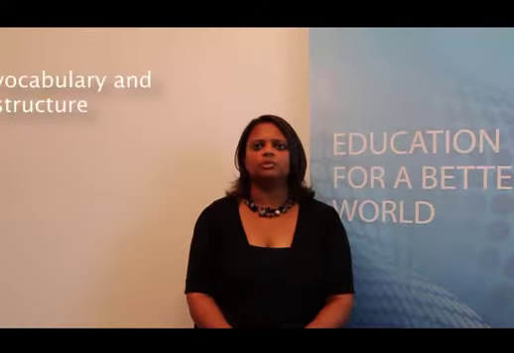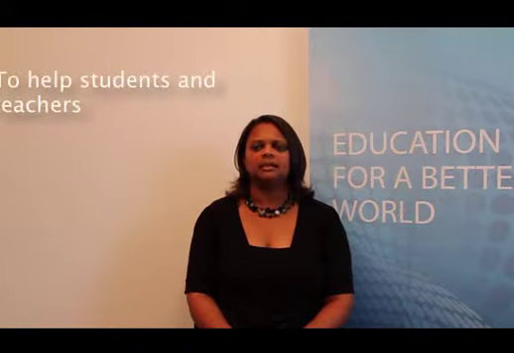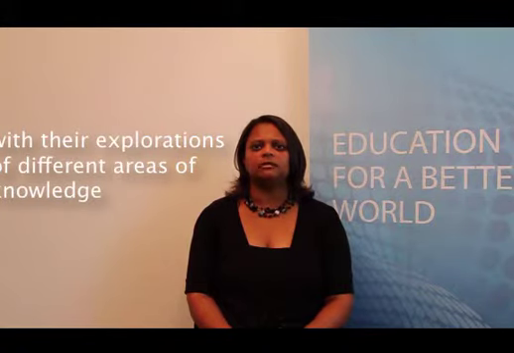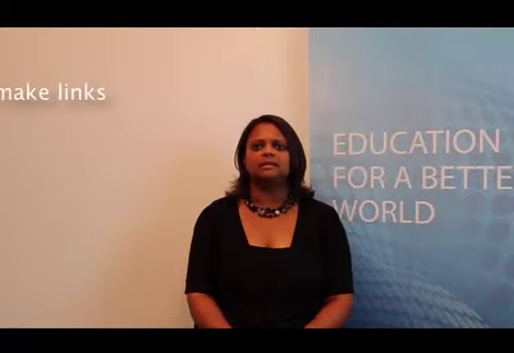The knowledge framework helps to provide a vocabulary and structure to help students unpack areas more effectively. The framework helps students to identify the key characteristics of each area of knowledge and is a useful tool for encouraging systematic comparisons between the different areas of knowledge. The framework is not intended to be used in a formulaic or restrictive way, but is instead intended solely as a useful tool to help students and teachers with their explorations of different areas of knowledge. The framework is also a useful way to engage other DP teachers with the TOK course by encouraging them to make links to the different elements where appropriate in their subject lessons.